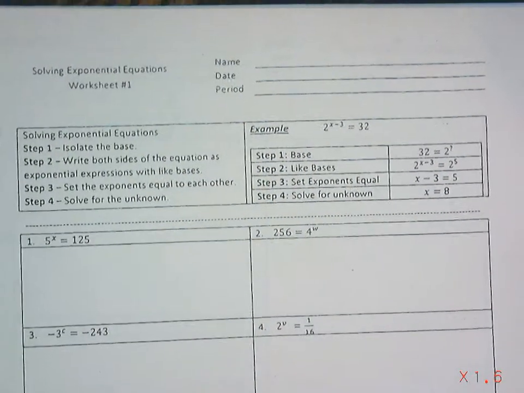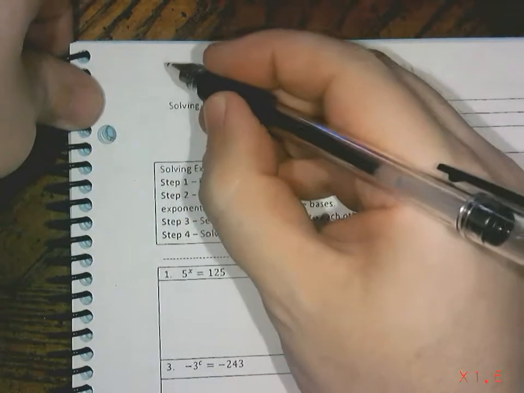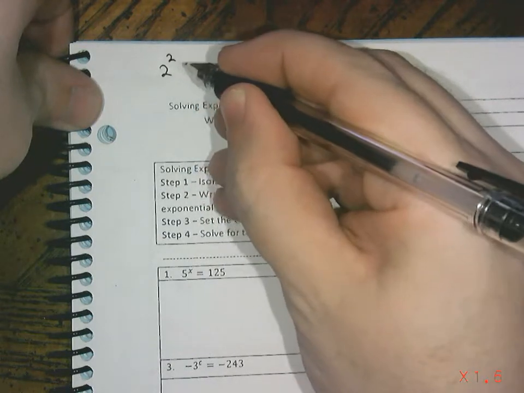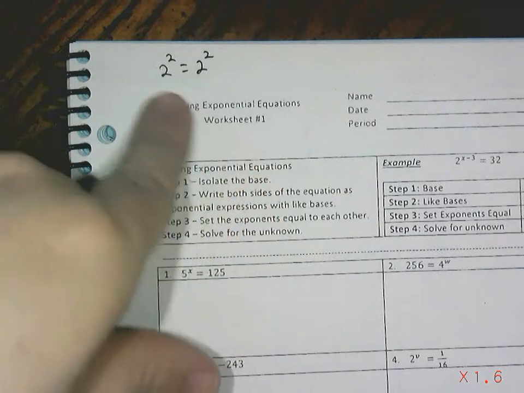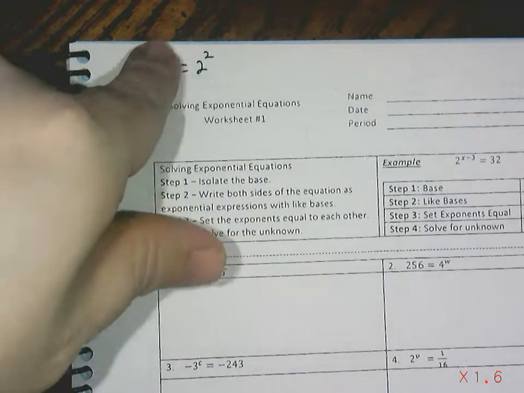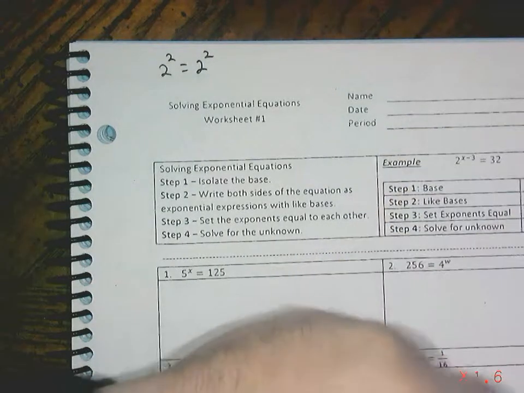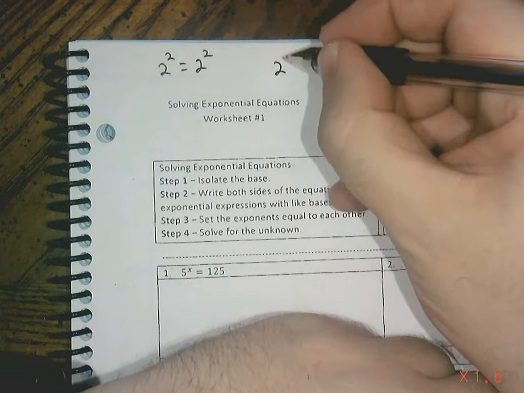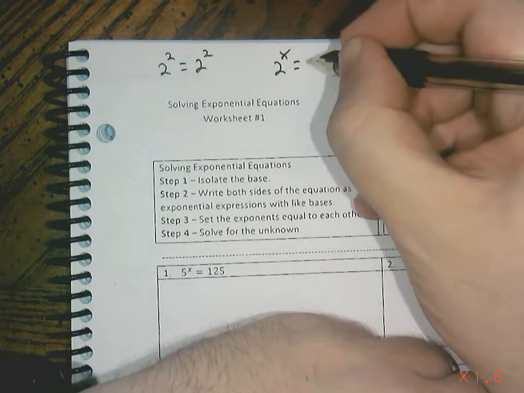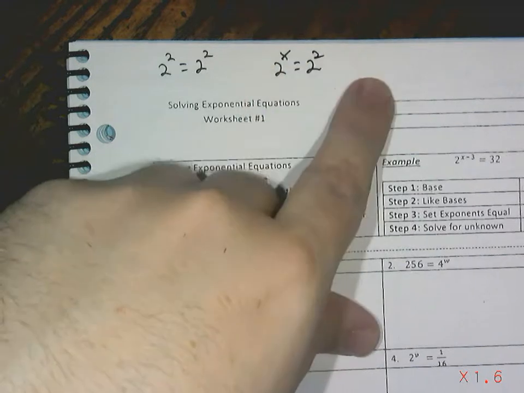here. So let's say I had, well, let's just do a really basic example first, not even an equation. So let's say I have 2 to the second power equals 2 to the second power, right? That's a true statement, right? Because 2 to the second power is 4, equal to 4, right? So that would be true. Now, what if I did this? What if I did 2 to the x power is equal to 2 to the second power? Could I figure out what that x is?